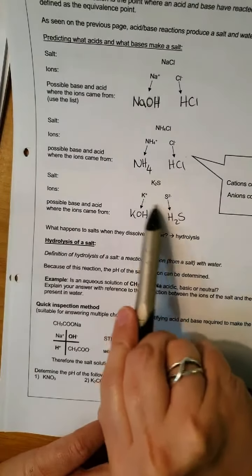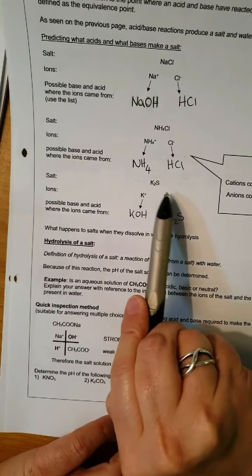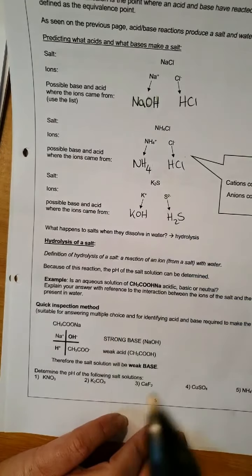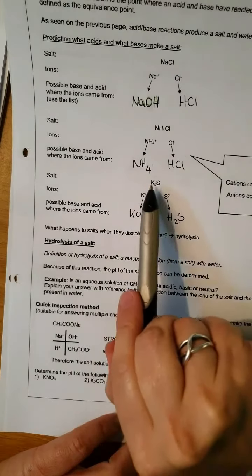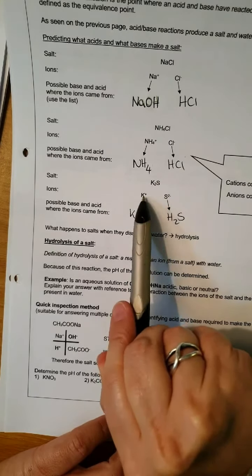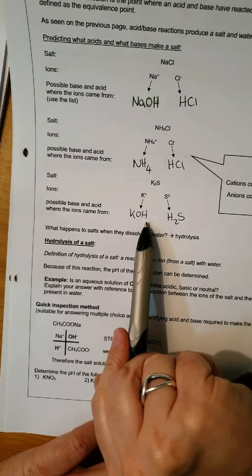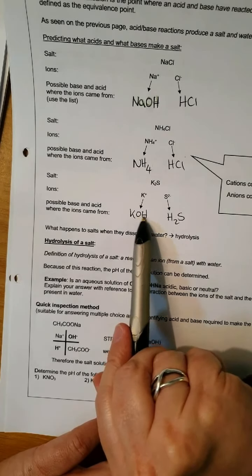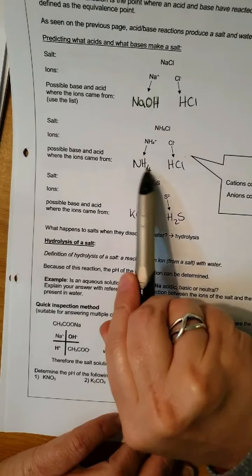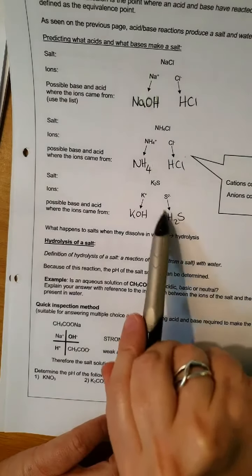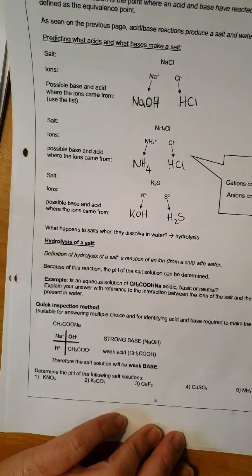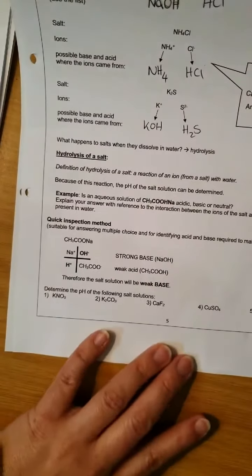This is very important, what I've done here, because I have dissociated these salts, and they'll always dissociate into their ions. And then I've come up with what acid and base they come from. But if you look carefully, we get an OH generally. Remember, ammonia is a little different. And we get the H, and that is the water, essentially.